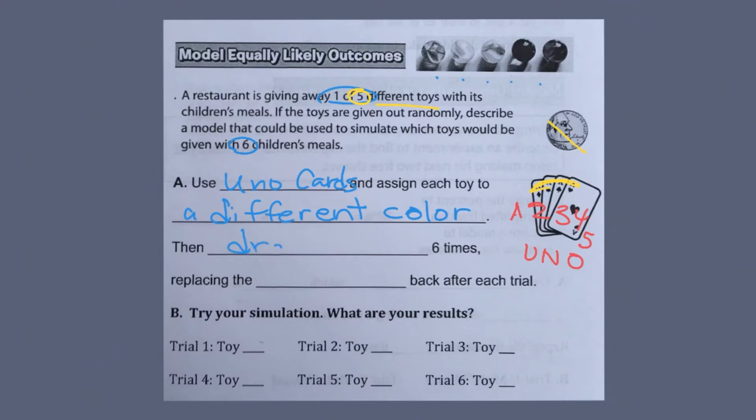I need to draw a card randomly, replacing the card back after each trial, because when we go through a drive-through, they have plenty of all these toys, they're all mixed up at random, they've been thrown in the boxes, you're not sure what you're going to get. So Raiden and I are going to try this out ourselves. You get your own simulator and try this out and see how your results compare to ours.